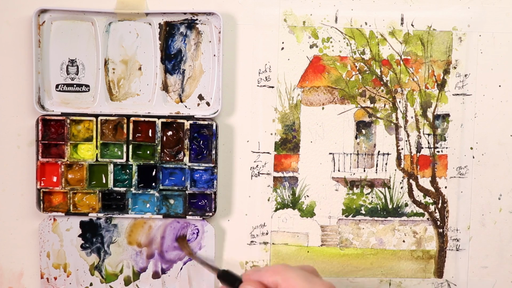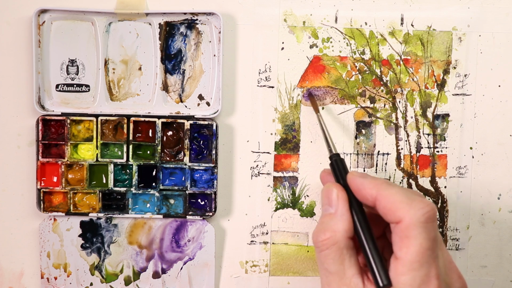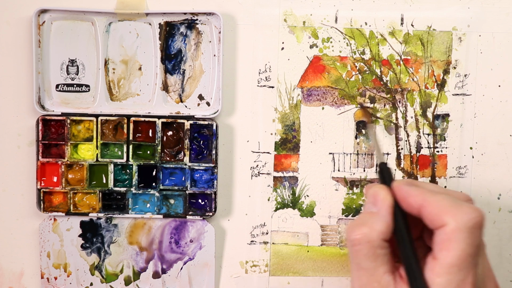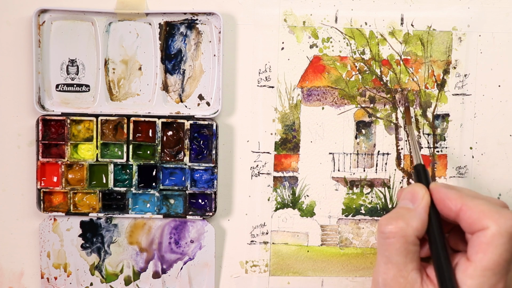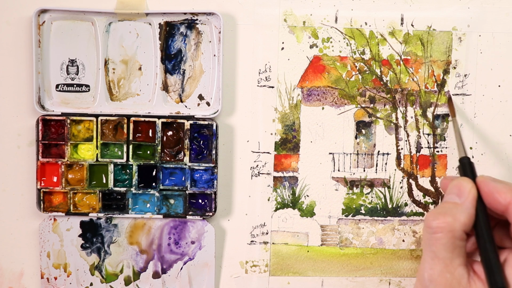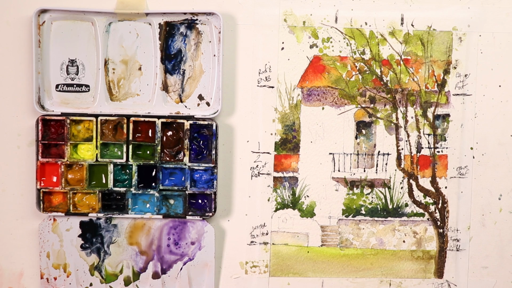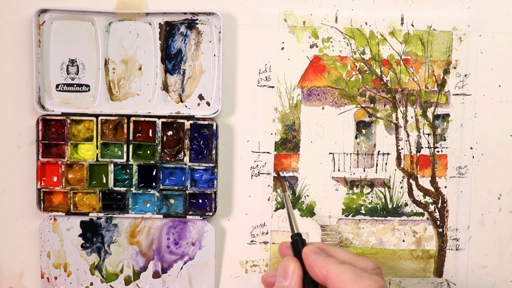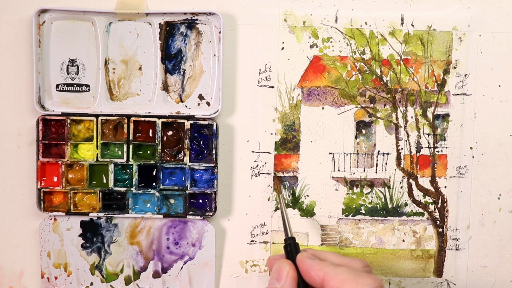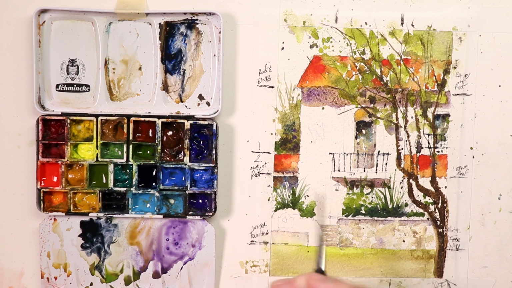Shadowing under the eaves of the roof here. Shadowing under these areas of the eaves here of the roof.